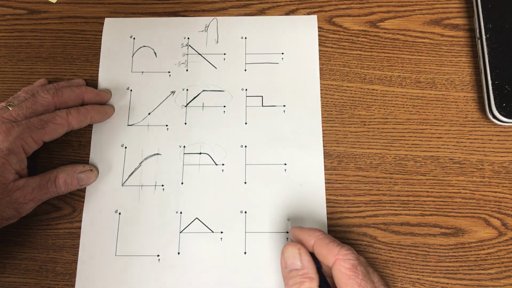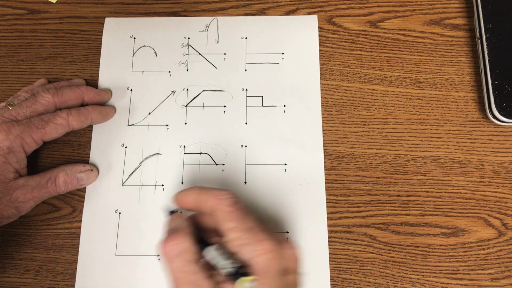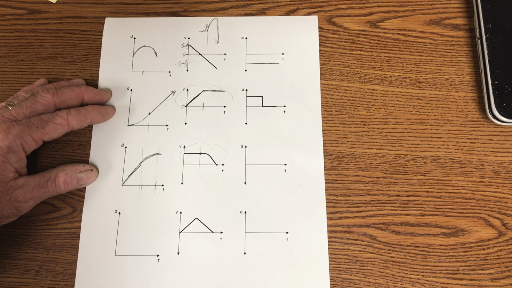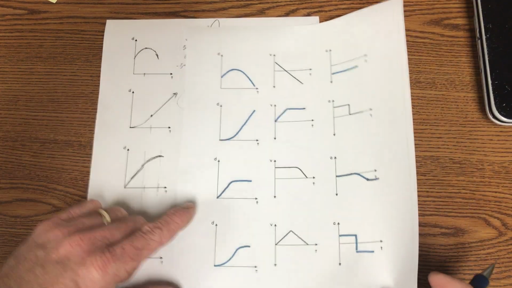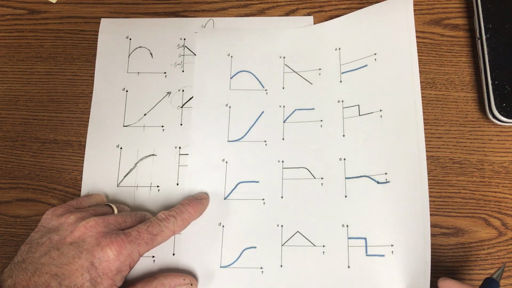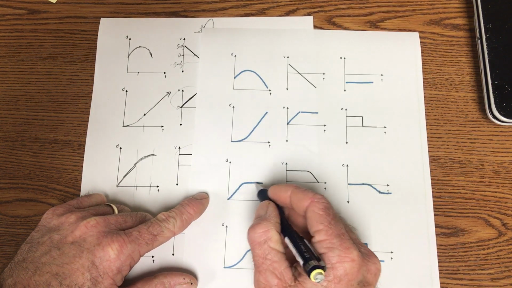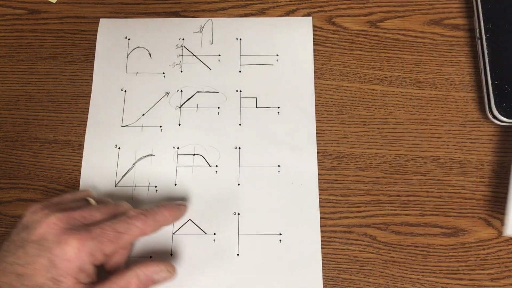So it flattens out there. It's different than what's on here. This one just doesn't show as much. I like mine better.